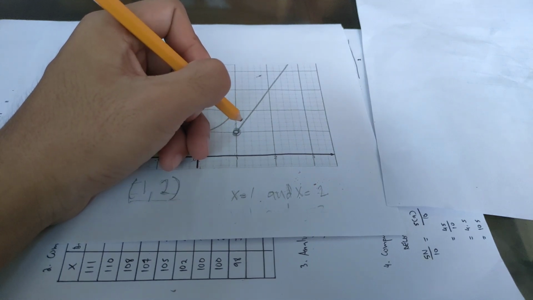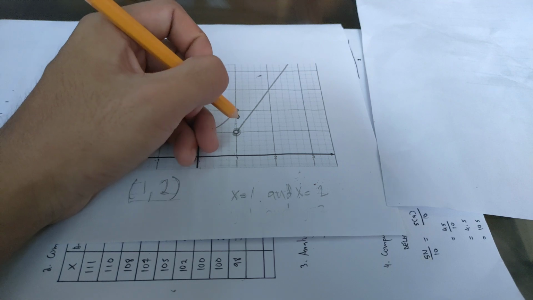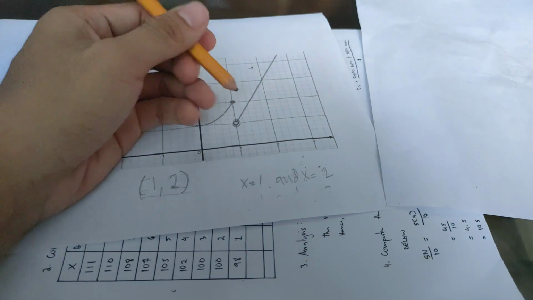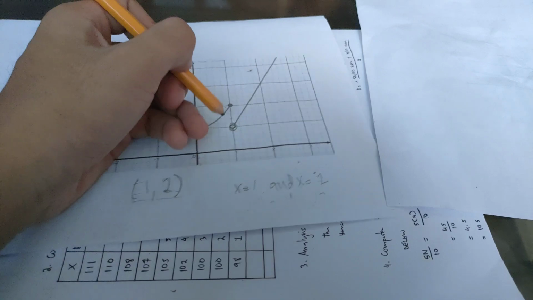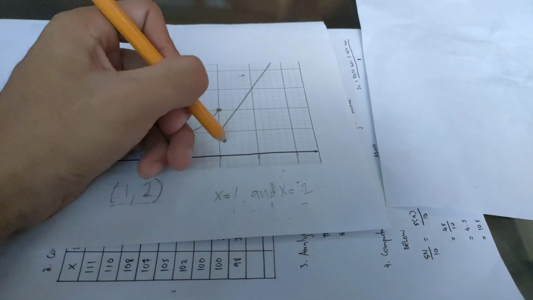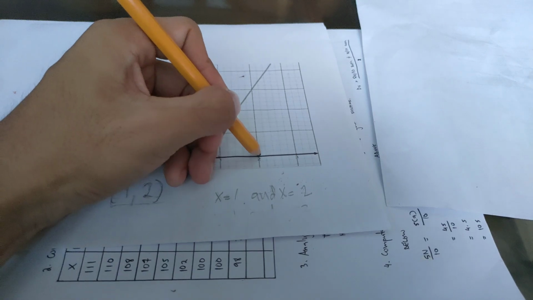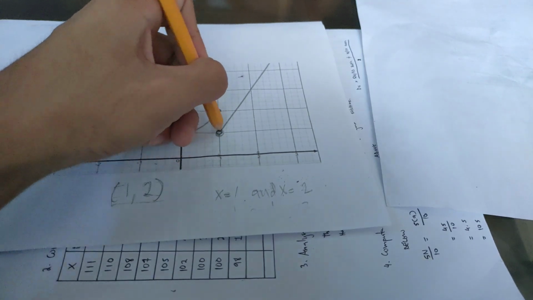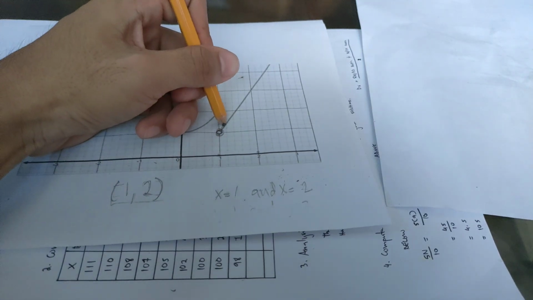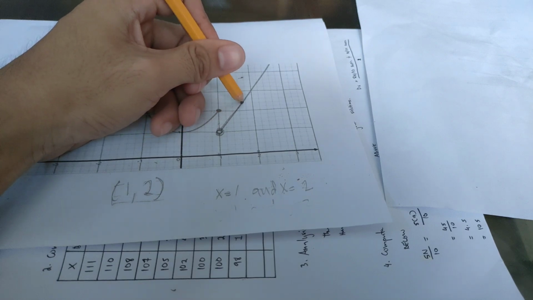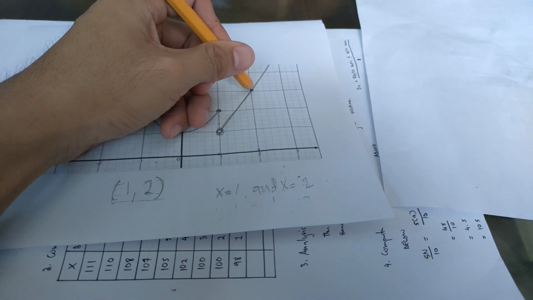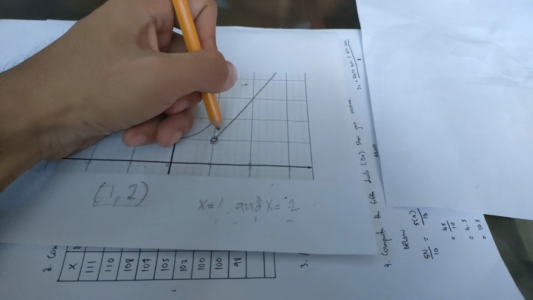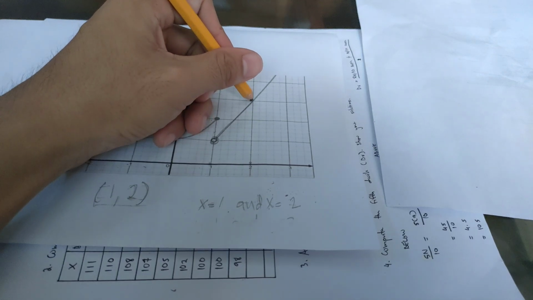Now we will trace our graph using our pencil. While tracing from here to there, up to x equals 2, as you can see, there is no gap or hole or jump.